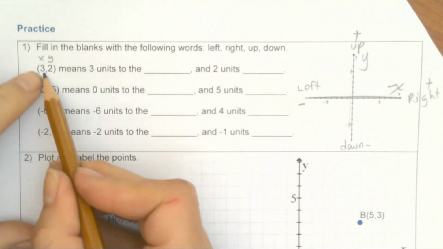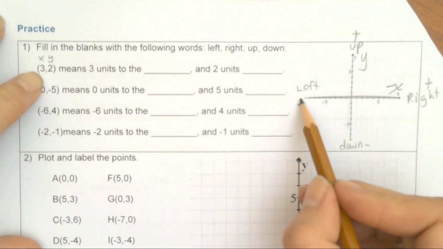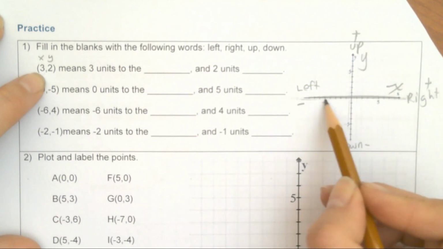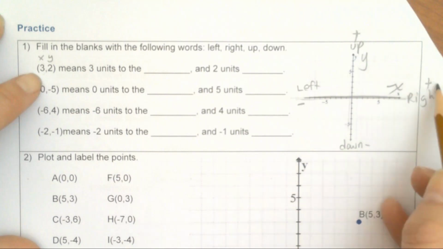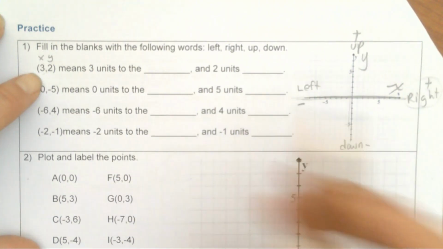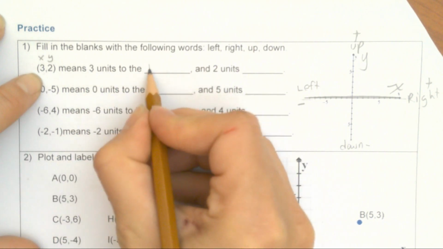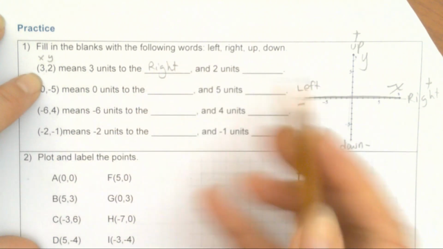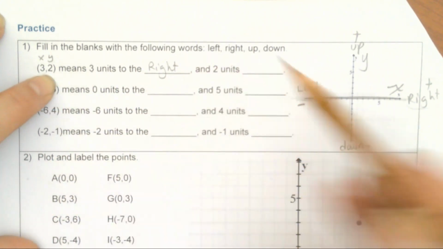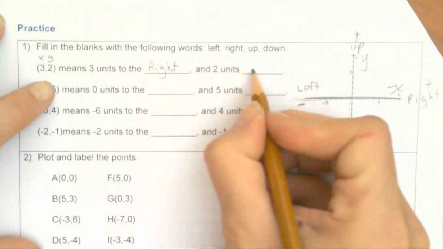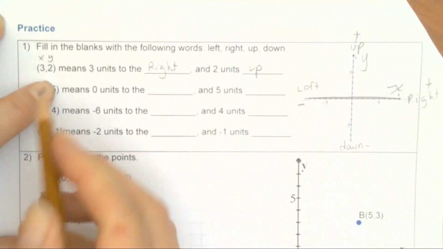So the 3 tells us, here's my x-axis, do I have to go left or right to get a +3? Well, positive is right, so the 3 means 3 units to the right. The 2, because it's a y-axis, it means because it's positive, I need to go up 2.